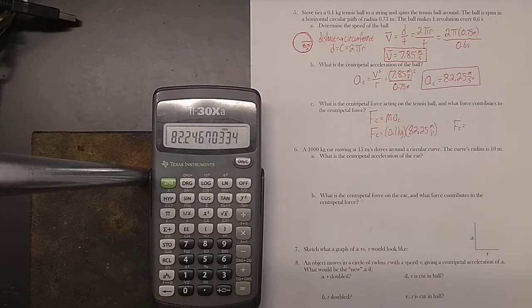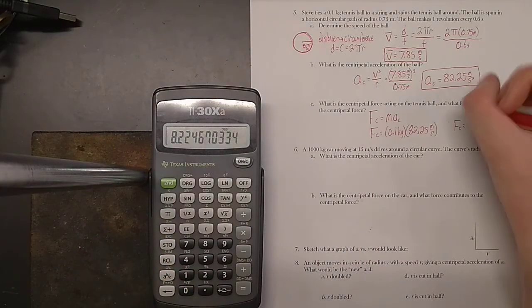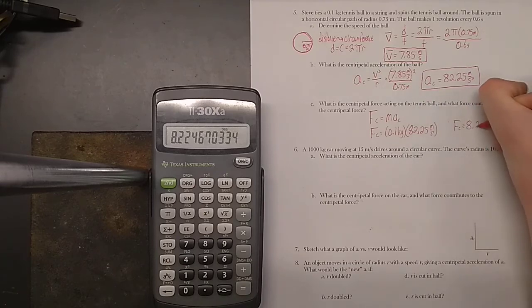The centripetal force that acts on the ball as it accelerates around the circle is 8.225, I should say, actually, 8.22 newtons. That's the force this ball would require to move around this circle at this speed.